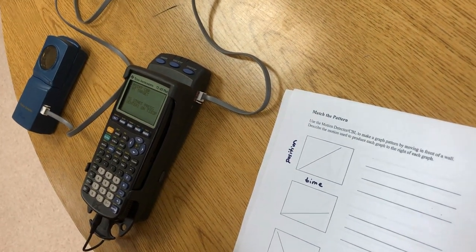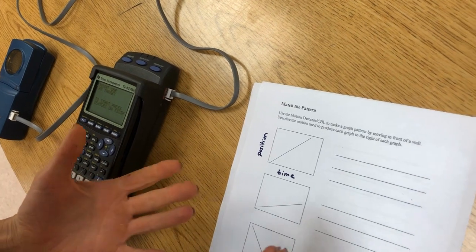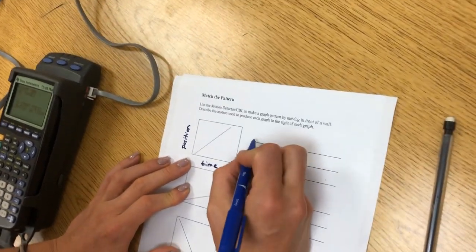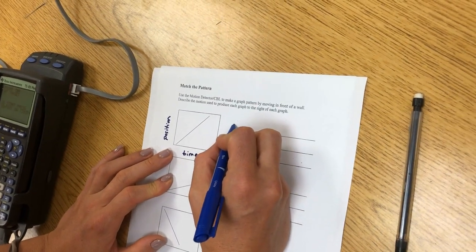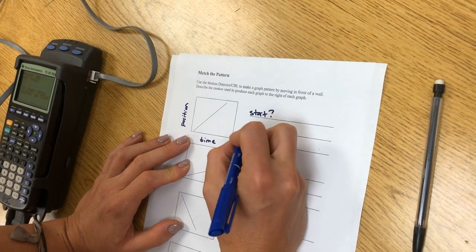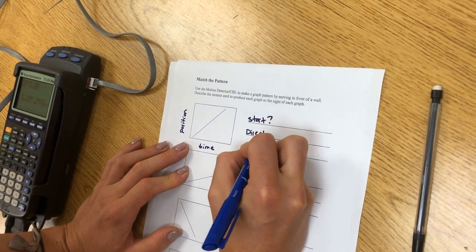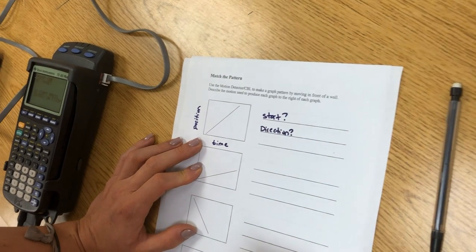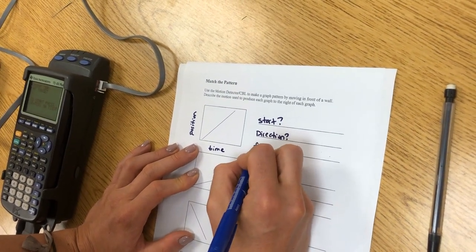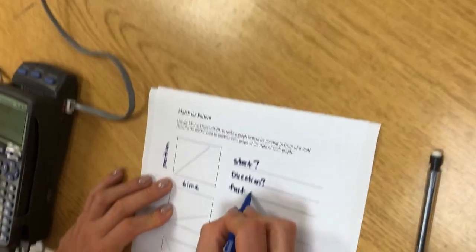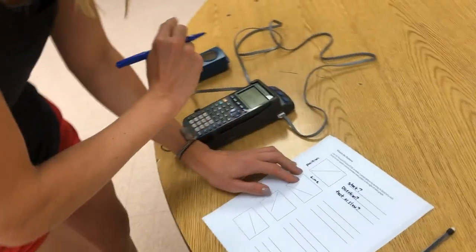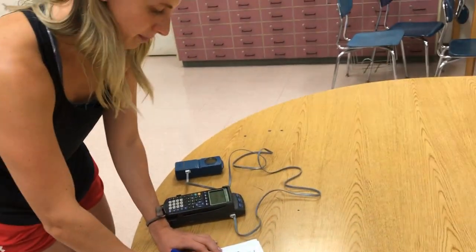Now, there's 3 questions that we need to ask ourselves in order to make this graph happen. The 3 questions are, where am I starting? What direction am I going? And how fast? Fast or slow? Okay. So before I actually go do this, I want to talk about this graph real quick again.